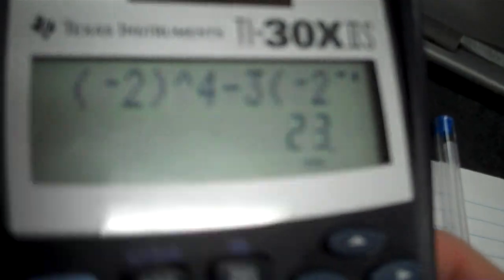So (-2)^4 minus 3(-2) plus 1, and that's 23. So the remainder at the end would have been 23. Set it equal to 0 on that because that is your divisor.